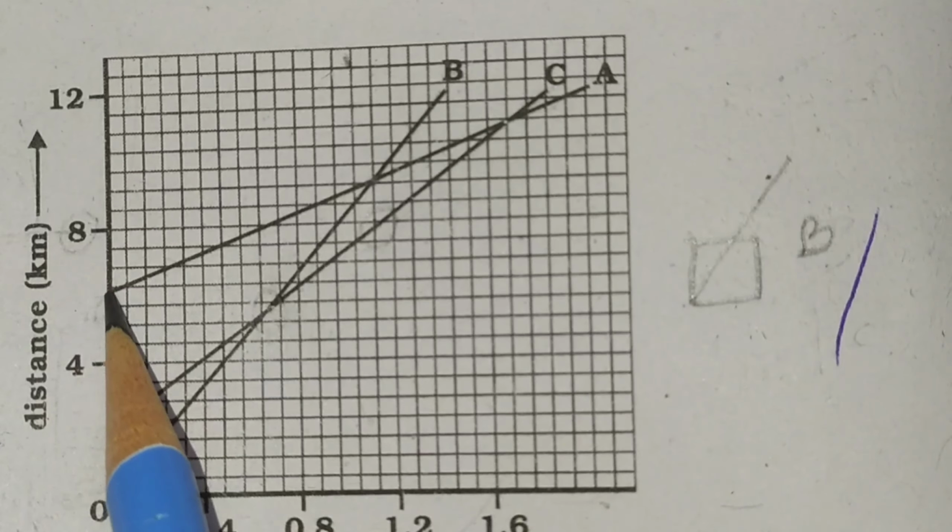Suppose C, the coincidence point you see: by the time B passes A, how far has C travelled? So here you see, at the point P, the corresponding value on graph C is Q. Now the corresponding one you see, this indicates 8.